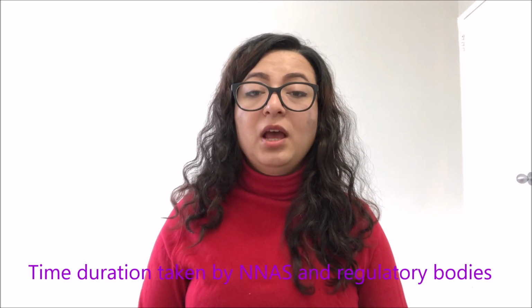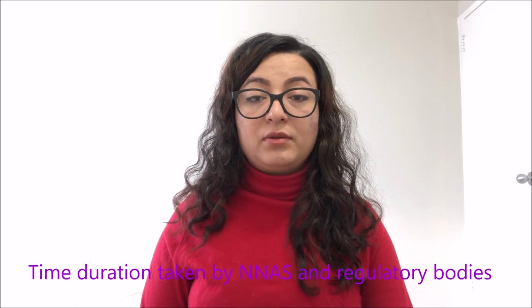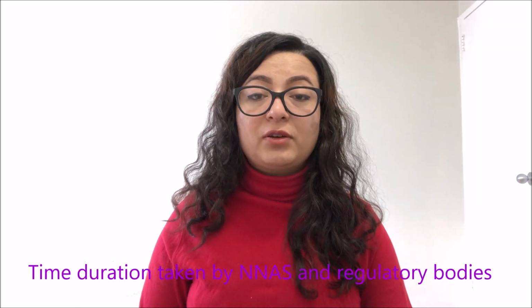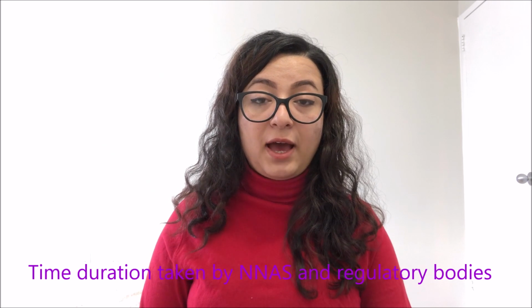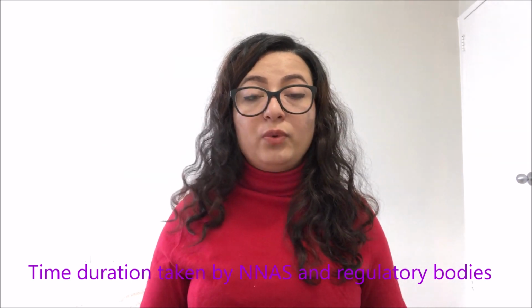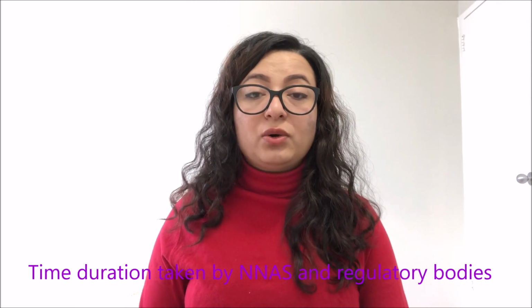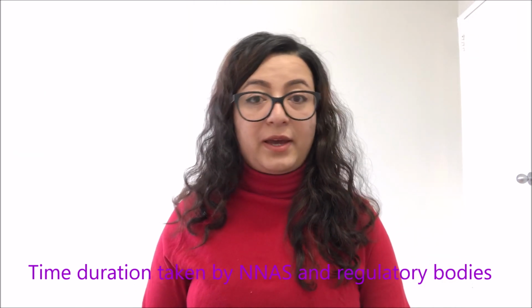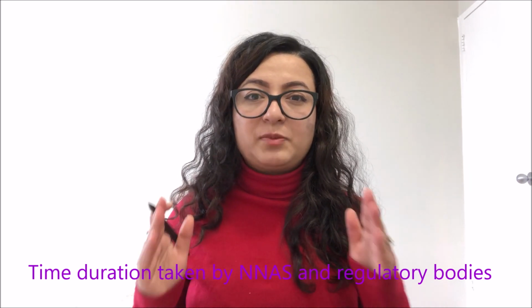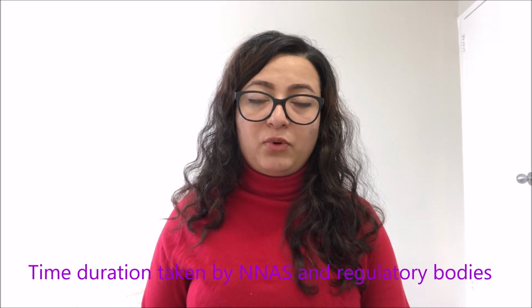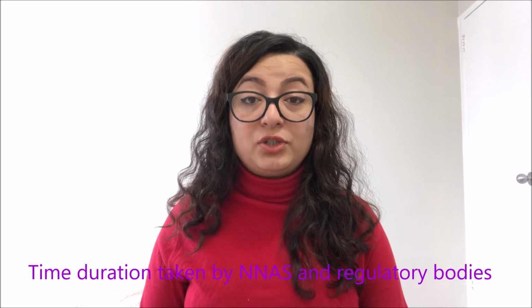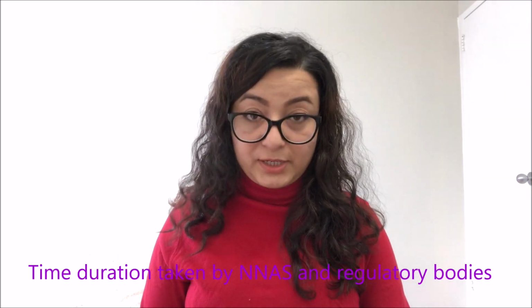And one more thing: when I talk about the time that NNAS is going to take, I told you 10 weeks, right? After you get the report, the respective regulatory body is going to take a time which might range from 2 weeks to months, and it all depends on how complete your documentation is. So it varies from individual to individual, so I can't say that there is one specific time frame. It depends on the provinces, and it depends on how complete your individual documentation is.